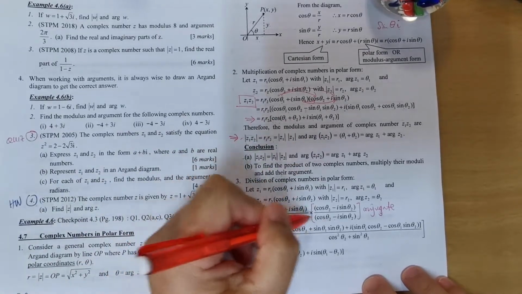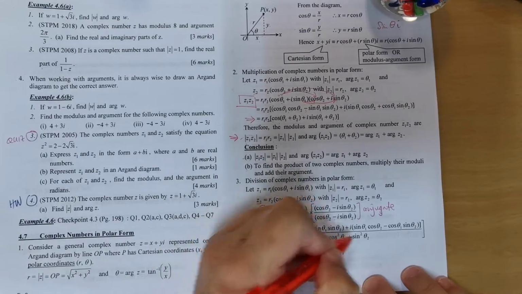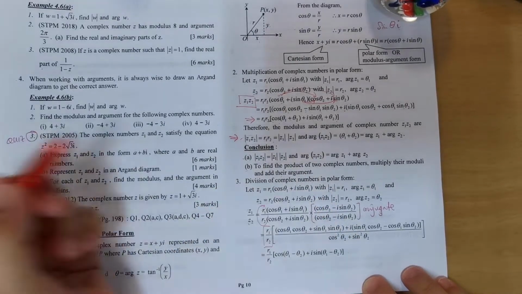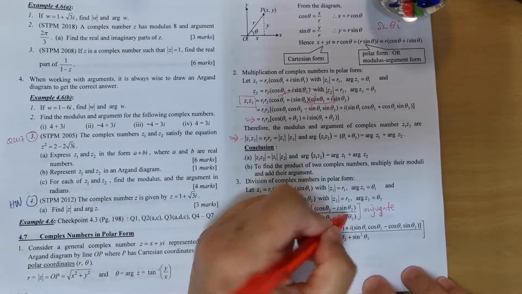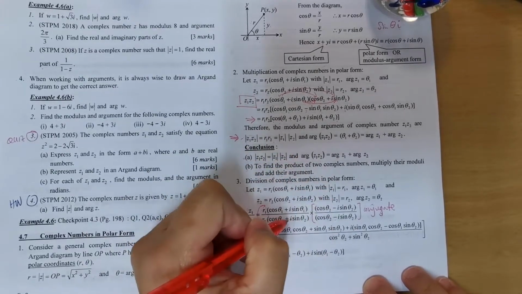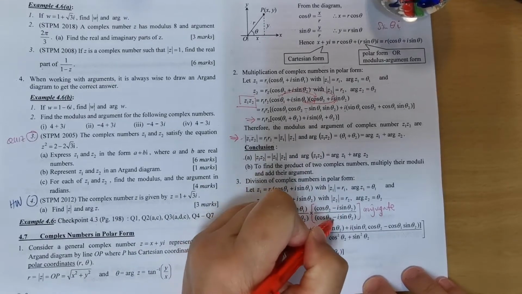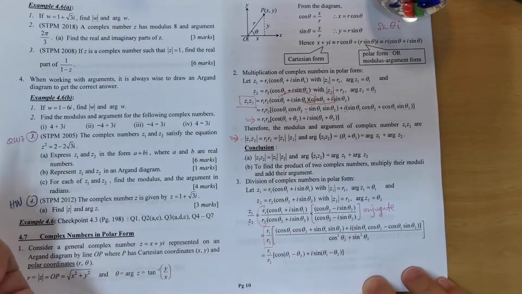So remember, conjugate multiplied by conjugate pairs is just square the first term and square the second term, add them. Again, remember why plus? Because I have i square, so i square is negative 1. So multiply with negative, it becomes plus.